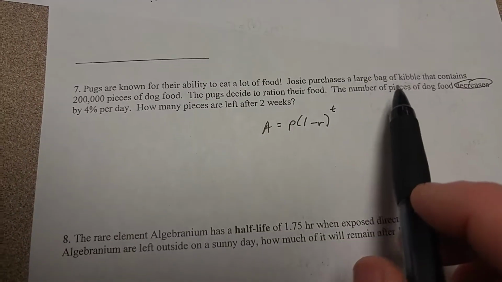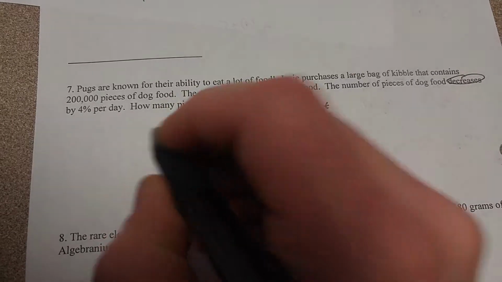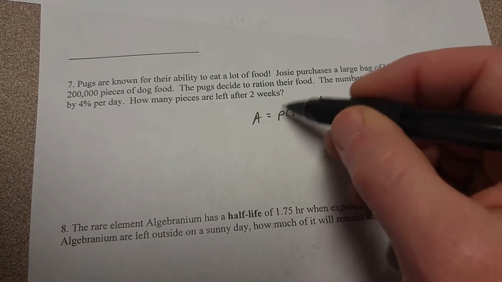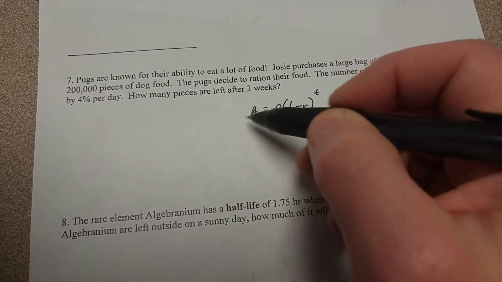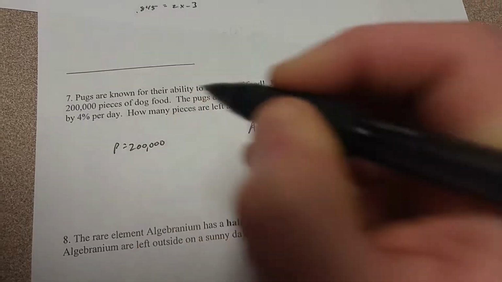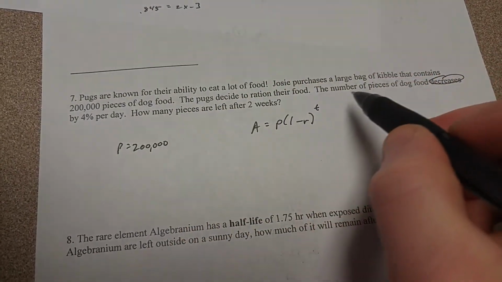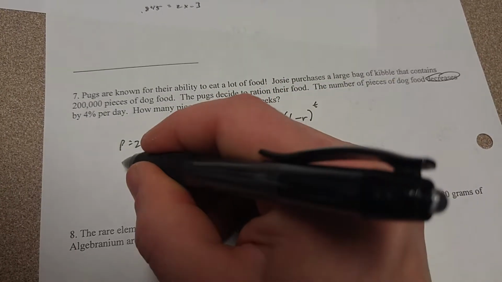Okay, so we're starting with the bag of kibble contains 200,000 pieces of food. That is what you're starting with. That would be your principal. Right? That's not how much you have left, because how many pieces are left after 2 weeks, that's going to be the A. So your P here is going to be 200,000. The rate, 4% per day. So the rate that's right there, it's going to be 4%.